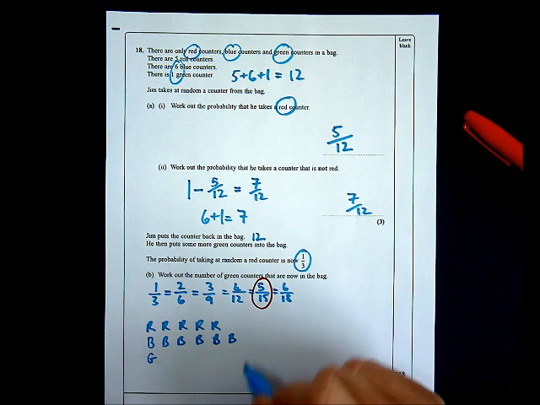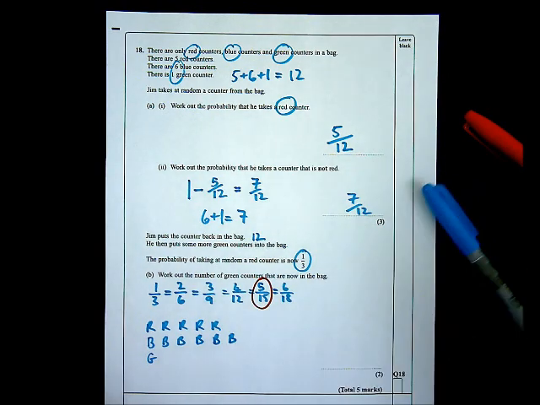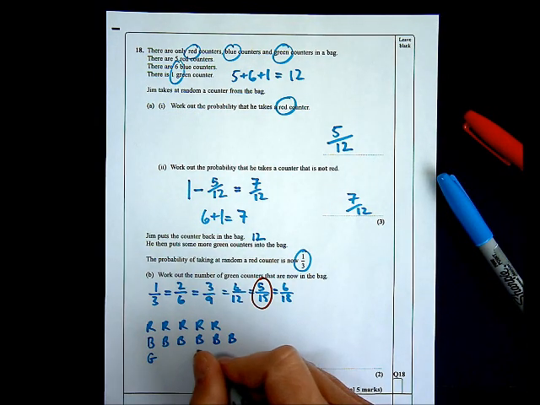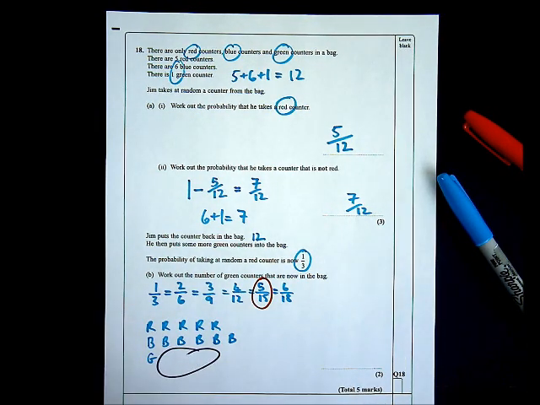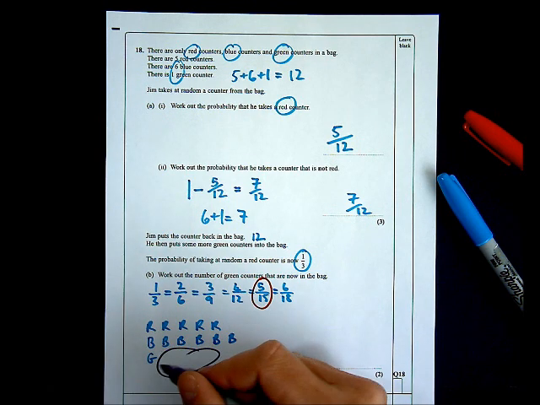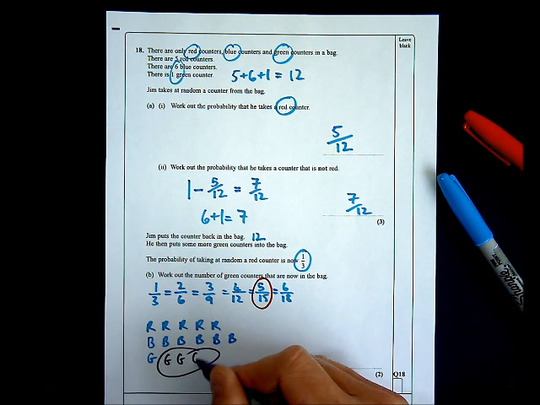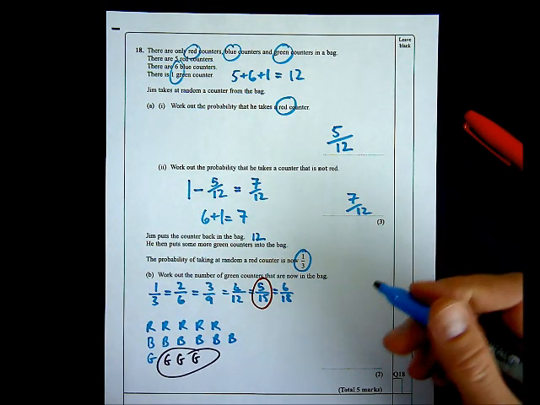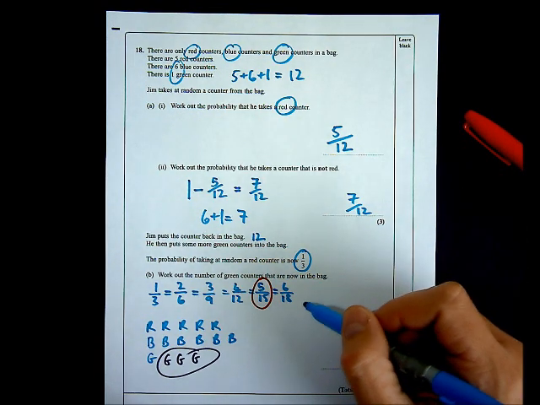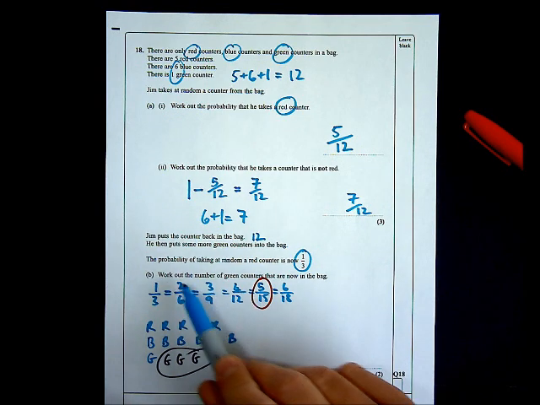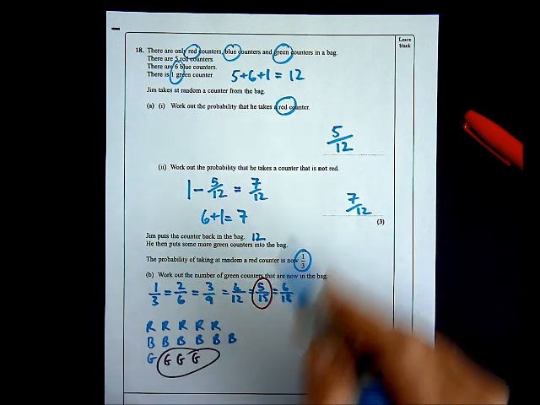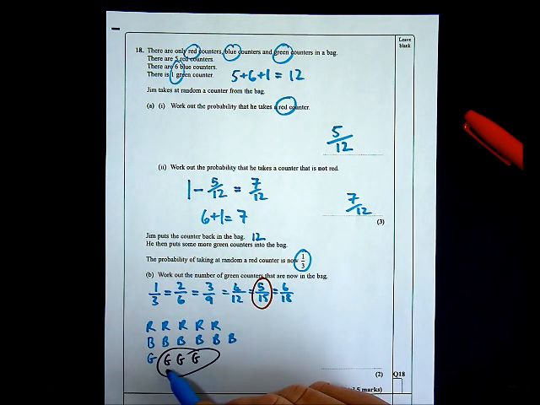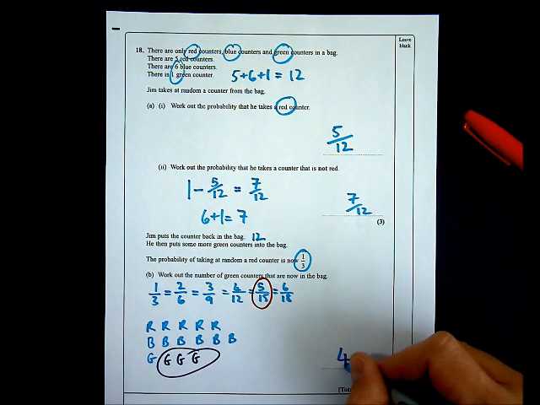Now at the moment I've still got 12, so I'm going to have to put in some more green counters to take me up to 15 counters. Well, if I've got 12, I'm going to have to add in another 3, and that will take me up to 15 counters in total. So I'm then going to ask the question, have I done this correctly? Work out the number of green counters that are now in the bag. So it's not the 3 additional green ones, it's the total number of green counters, which is 4.